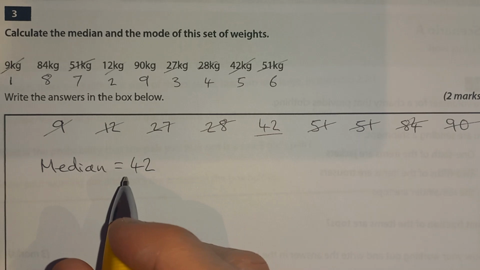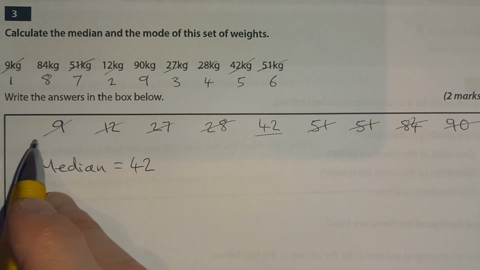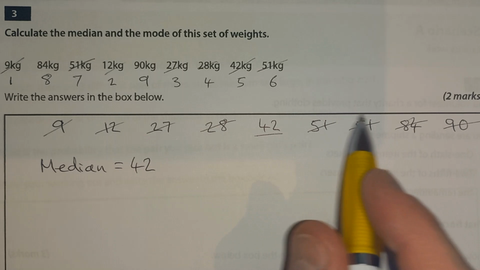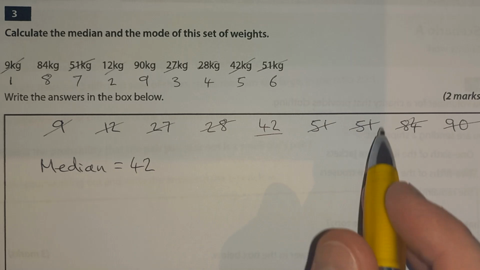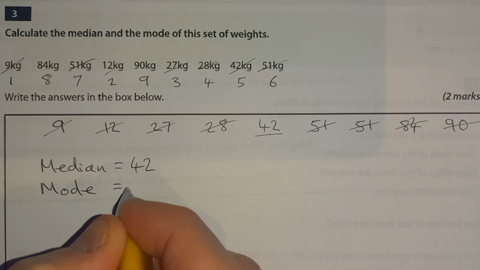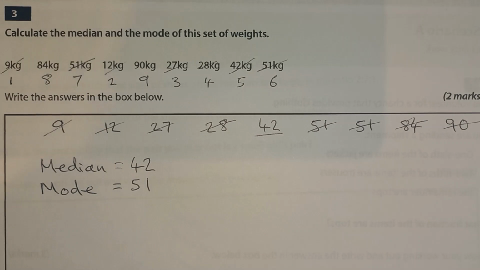Right, now we need the mode. Okay, so do we have any numbers which occur more than once? Yes, 51. It's the only number that occurs more than once. So the mode is 51.